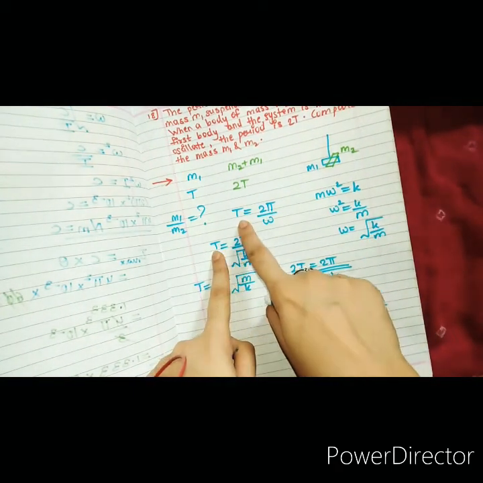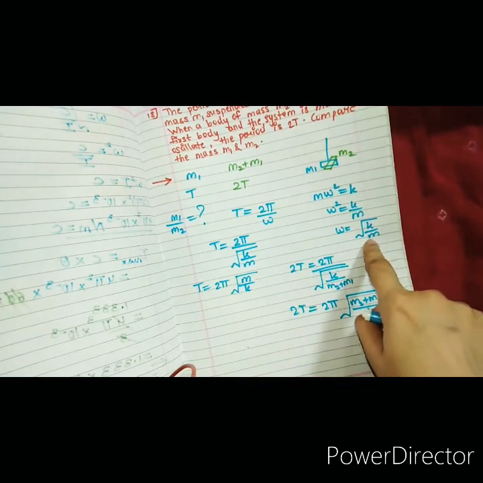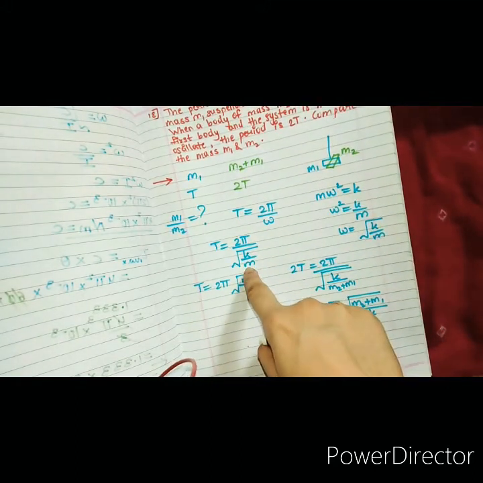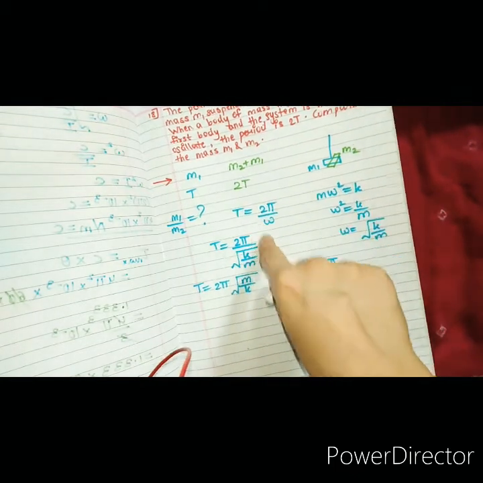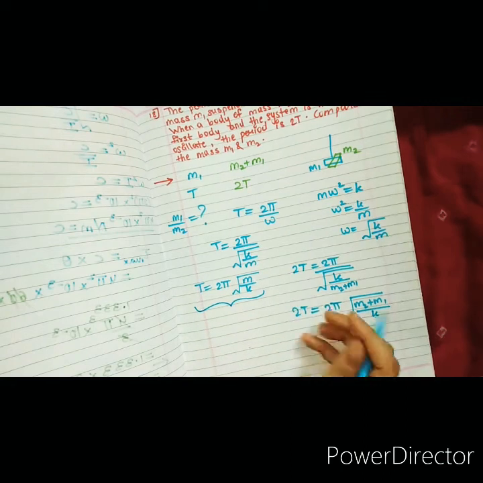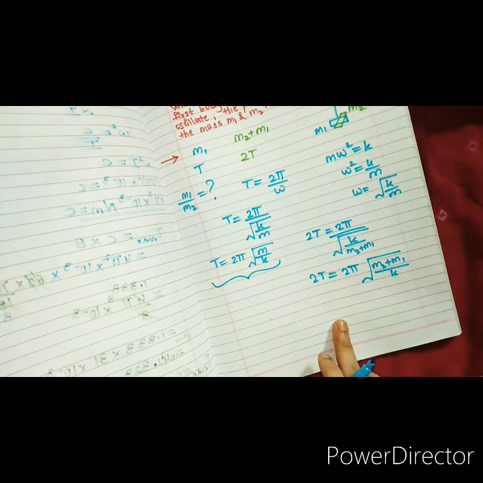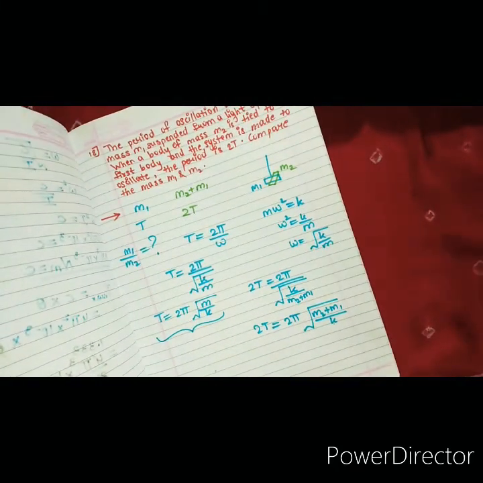This is the formula of time period, that is t is equal to 2 pi upon omega. From omega we obtain this, that is under root k upon m, right? Then I am taking this term in the numerator, so this is the general expression from which we are going to derive our expressions for the two systems.